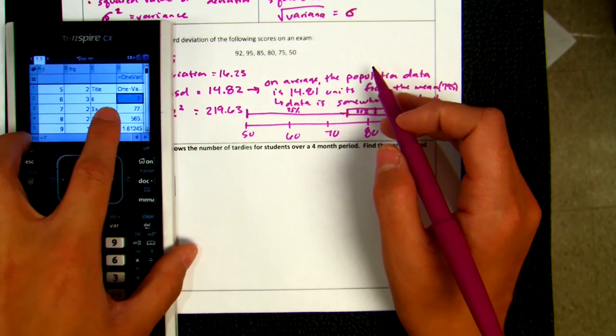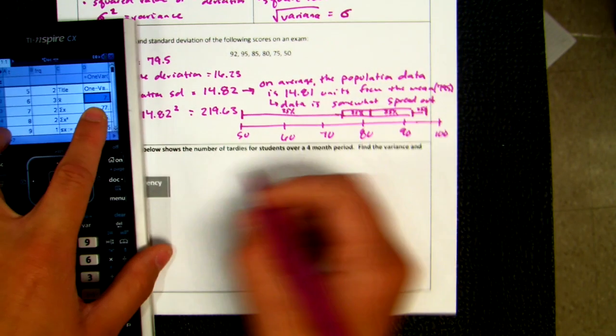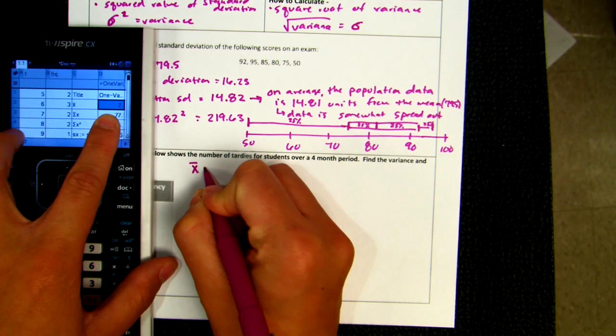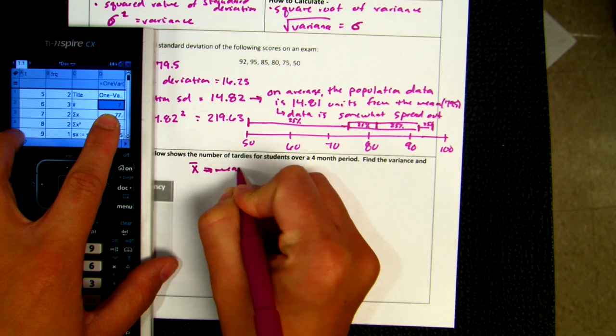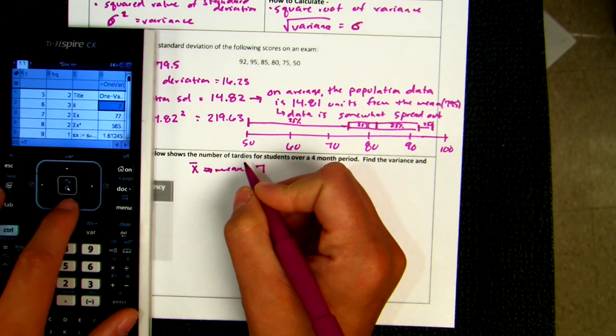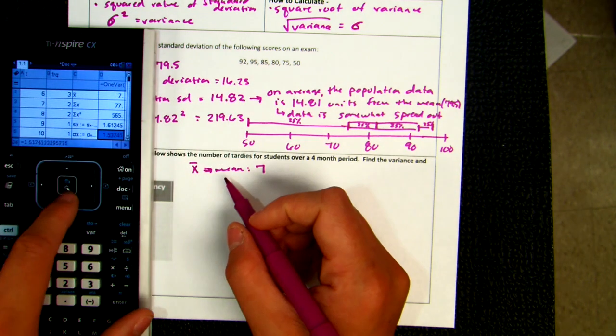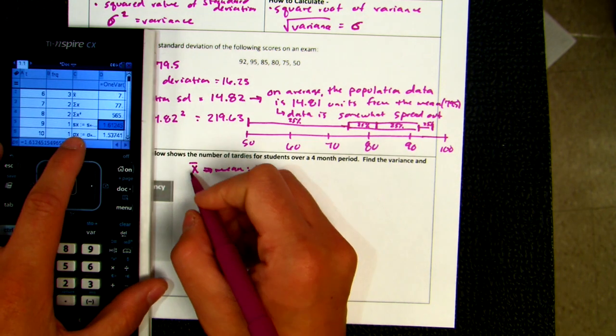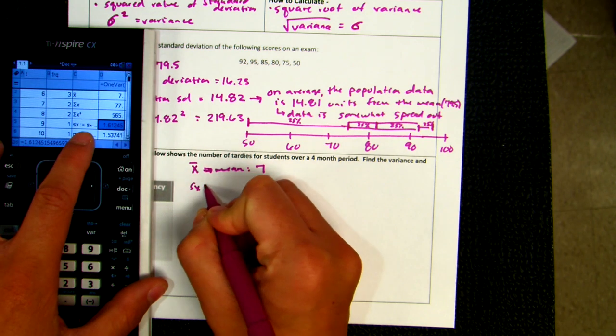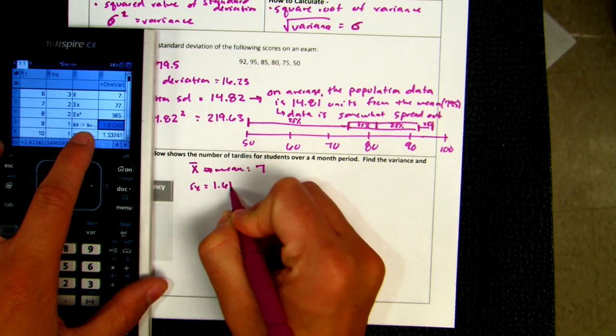I know that the mean is 7, so the X bar or mean is 7. These values I don't care about just yet. My sample standard deviation, so SX, is equal to 1.61.